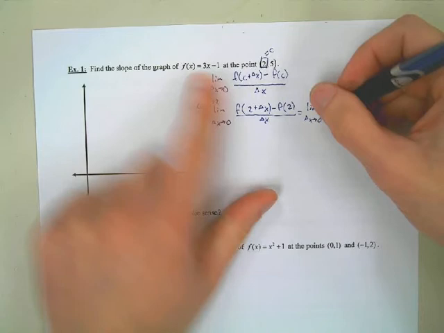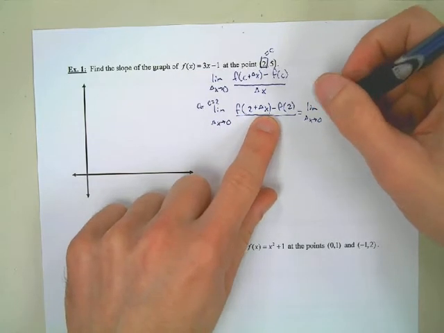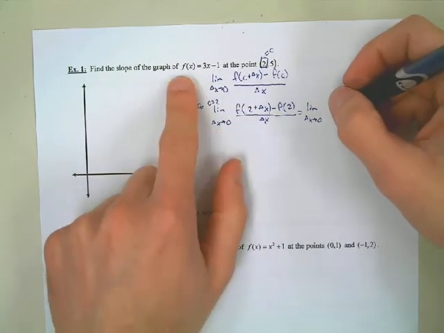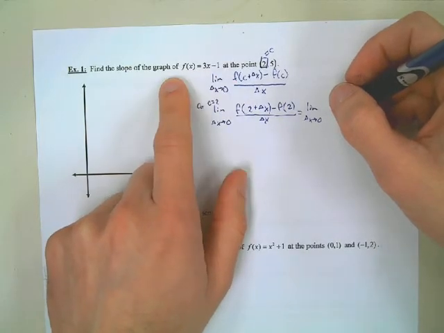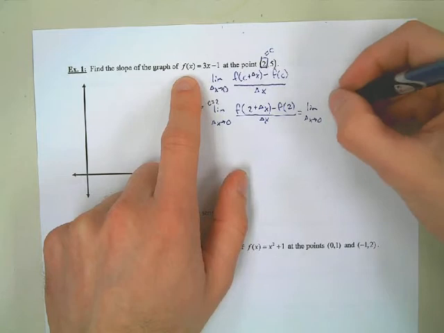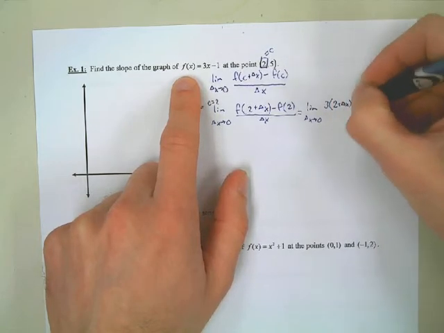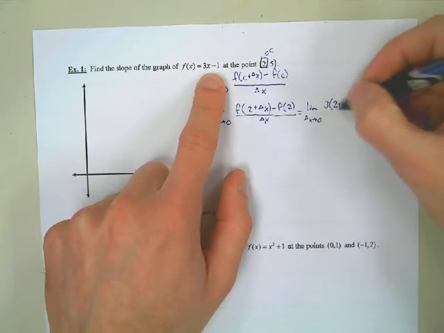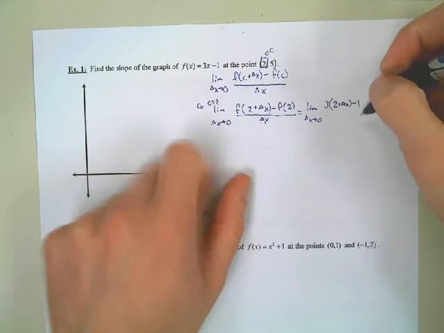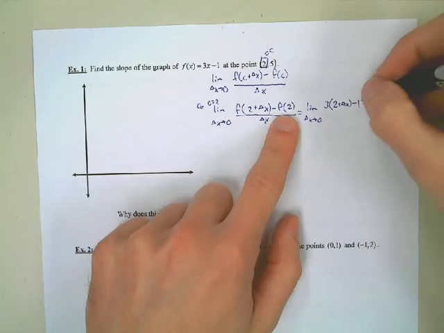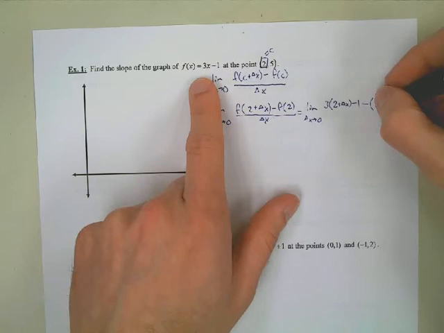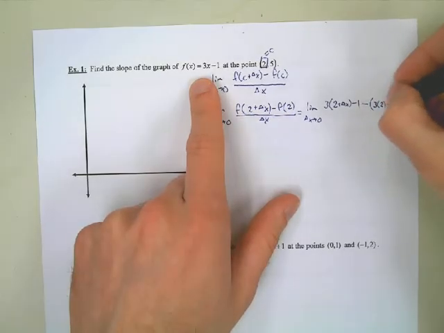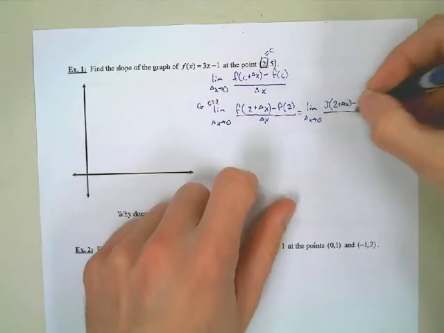So f of 2 plus delta x, how can we write that out? Well, if f of x is 3x minus 1, then f of 2 plus delta x is going to be 3 times parentheses, 2 plus delta x, minus 1, right? The 2 plus delta x plugs in for where the x was. Minus f of 2. So I'm going to put parentheses around this, minus the quantity f of 2. So f of 2 is going to be 3 times 2 minus 1, all over delta x.